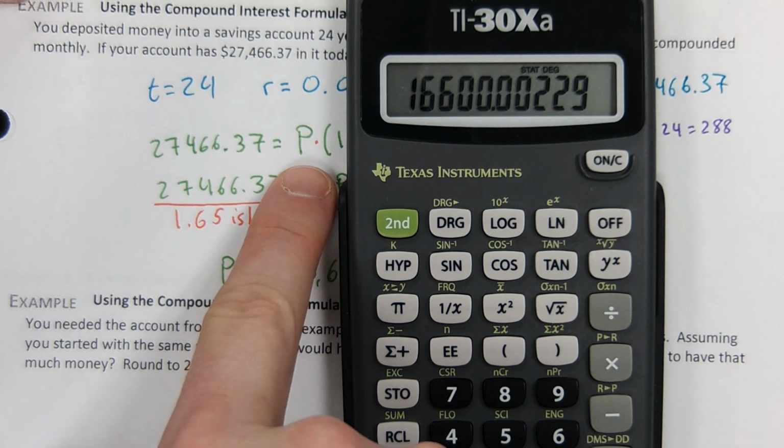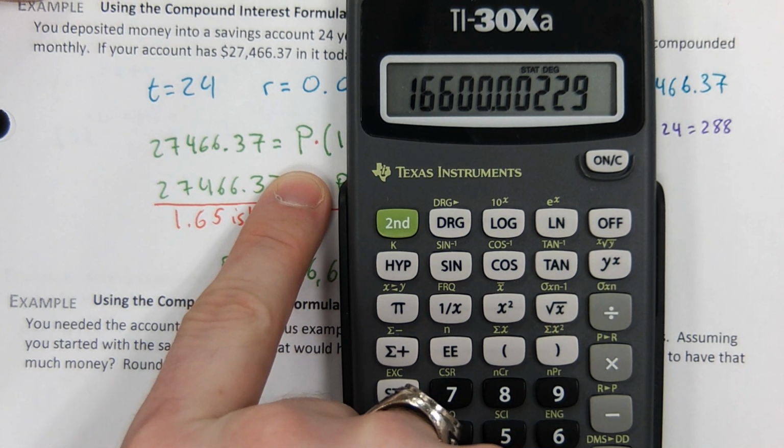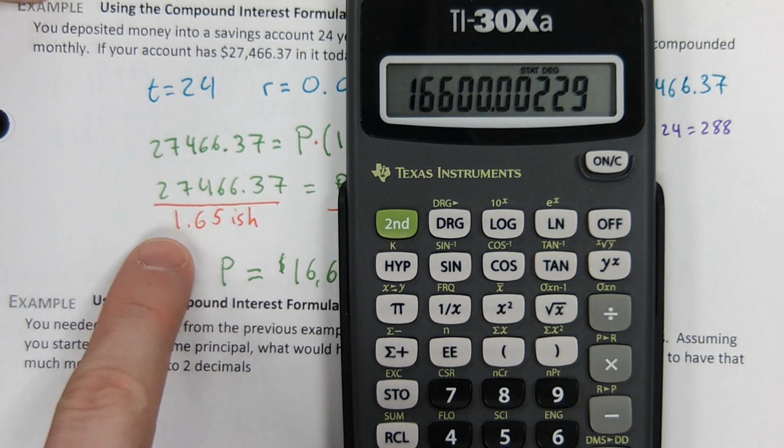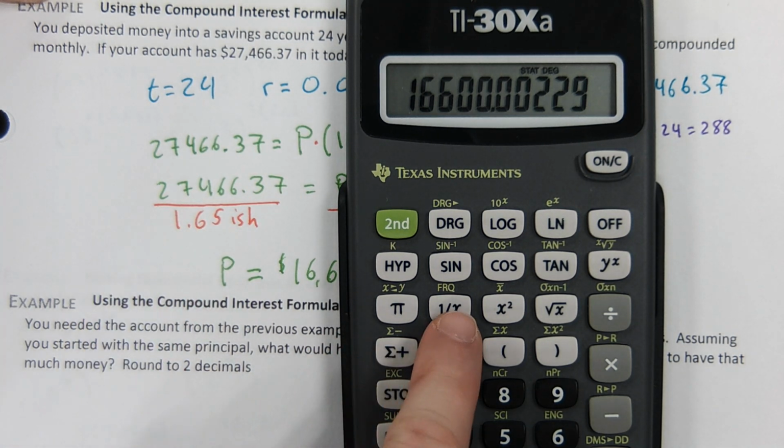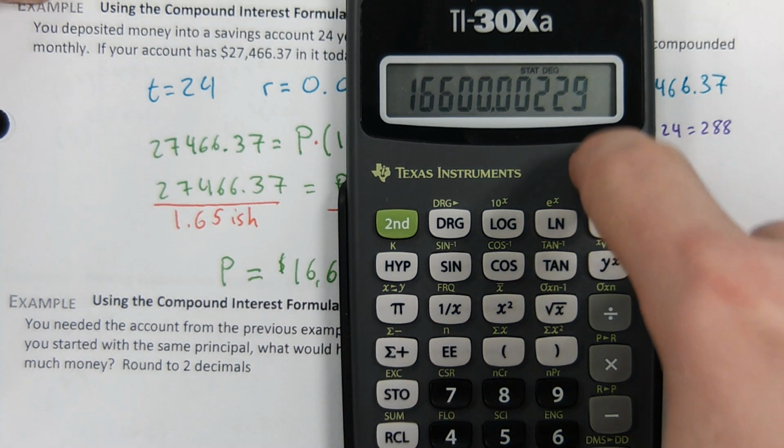So when you have to solve for principal with this calculator, I would suggest just doing the fraction upside down. That way it keeps track of this for you. And then at the end, just tell it, flip that back over for me. And it will. There you go.